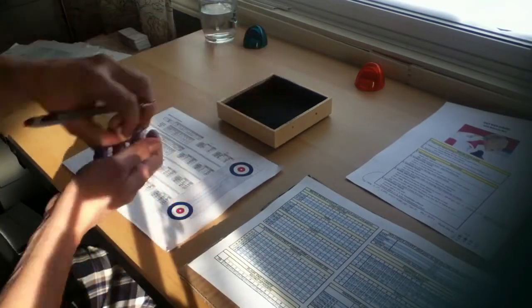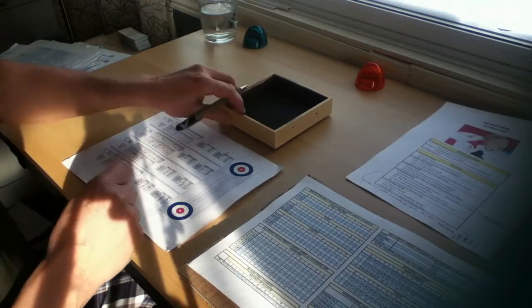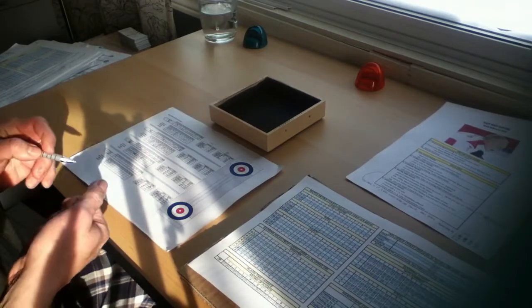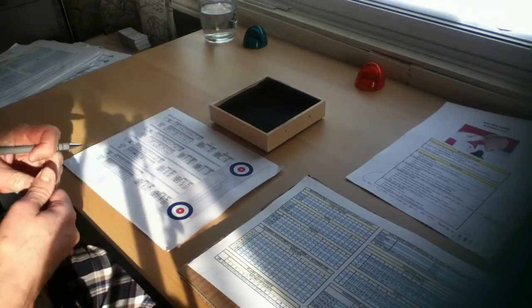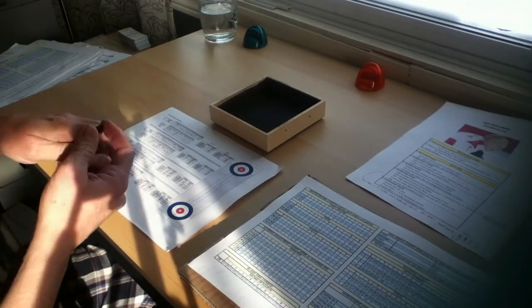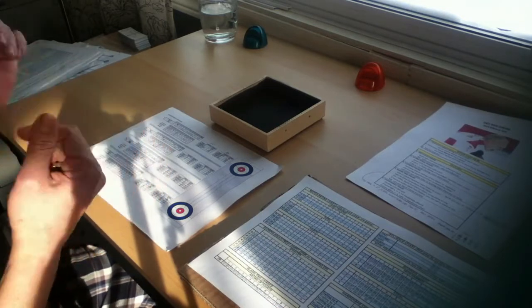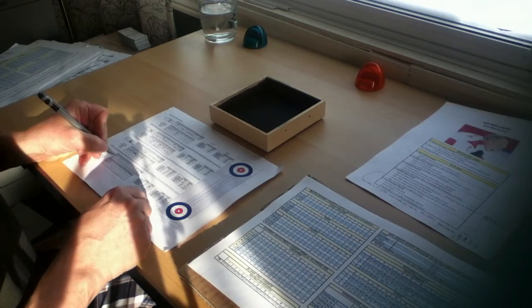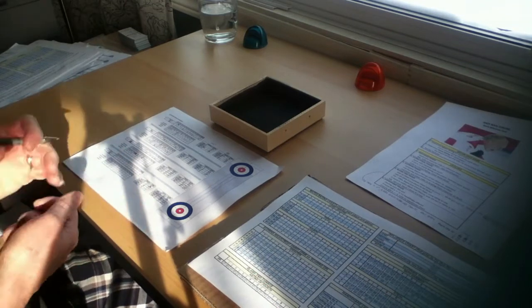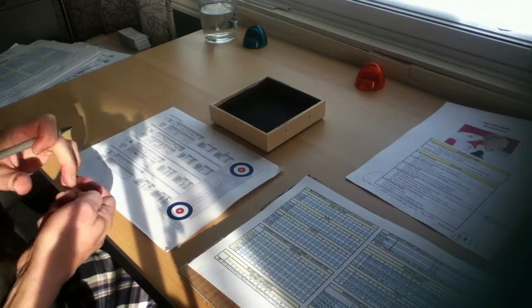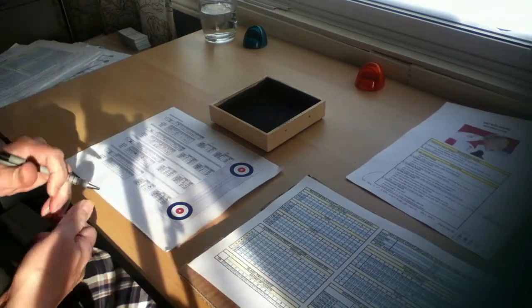So now we do the blank end phase to see if maybe Alberta will try to blank the end, and then that'll prevent Ontario from getting a point, and it would also have Alberta keep last rock for the next end. But they have to have maybe the opportunity.